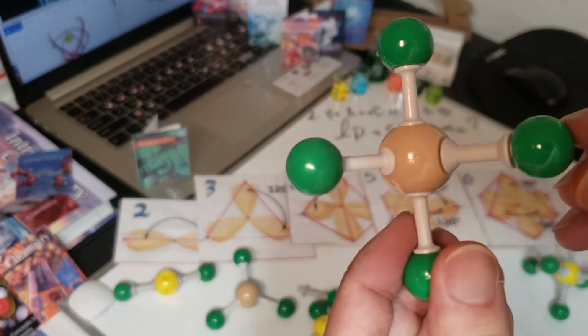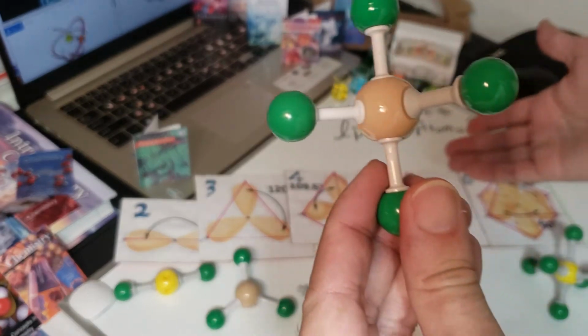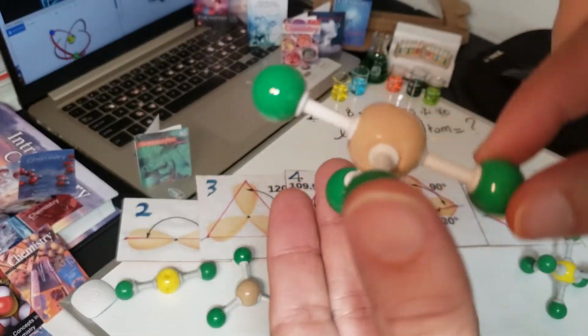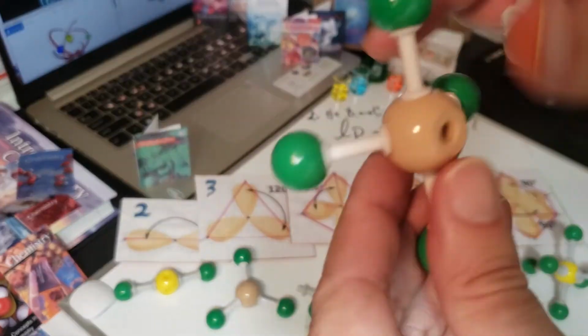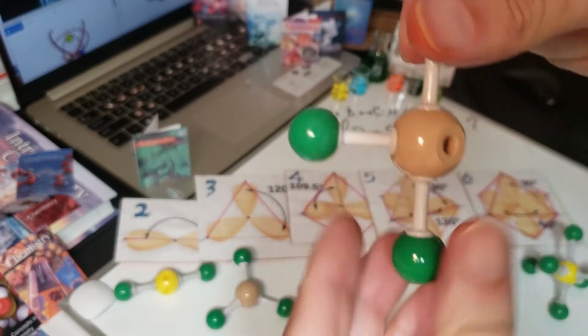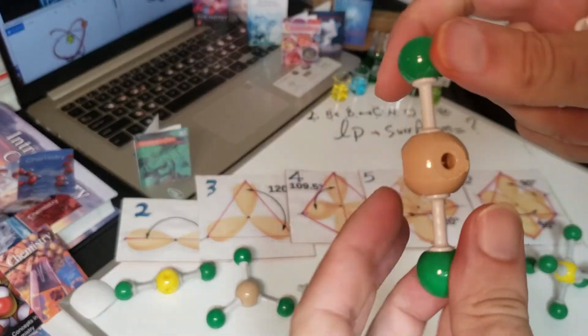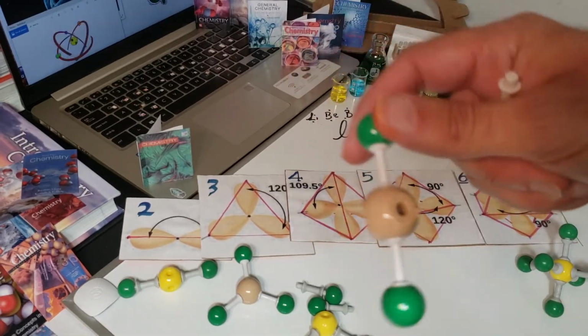So there could be no lone pair, which gives you the trigonal bipyramidal itself. There could be one lone pair that gives you a seesaw structure, so we call it the seesaw, as you can see. There could be two lone pairs that give you a T-shaped structure, so to speak. And there could also be three lone pairs that give you back a linear geometry.